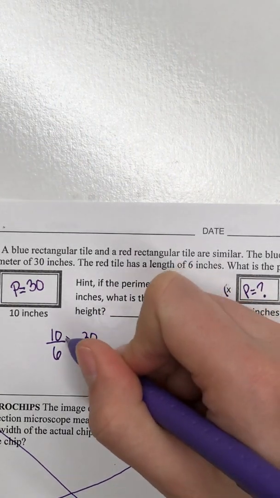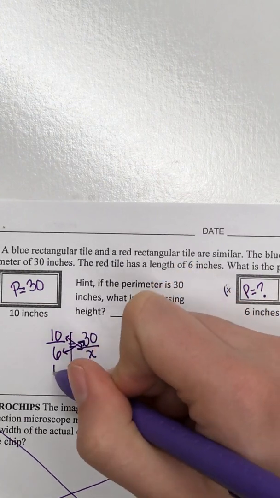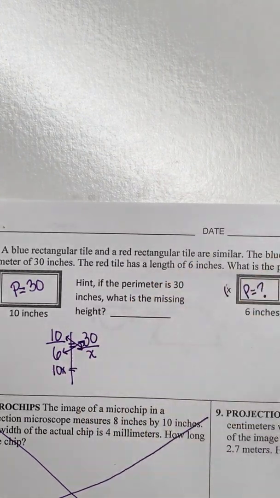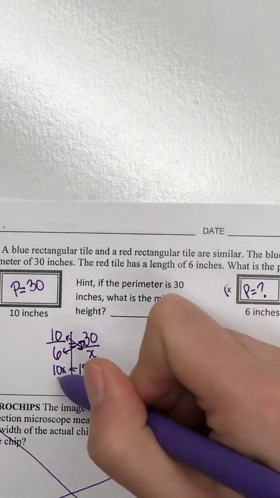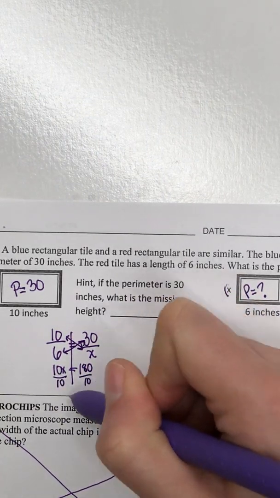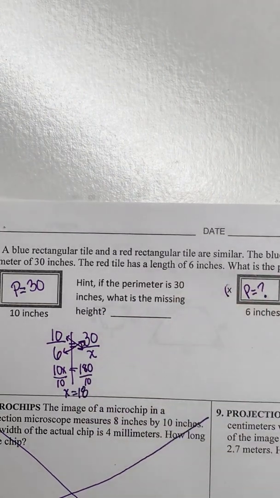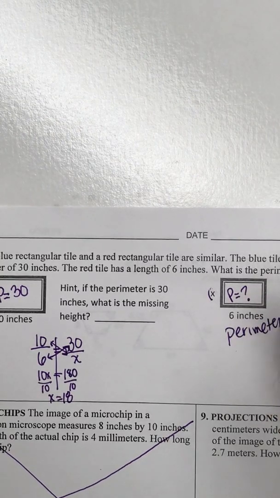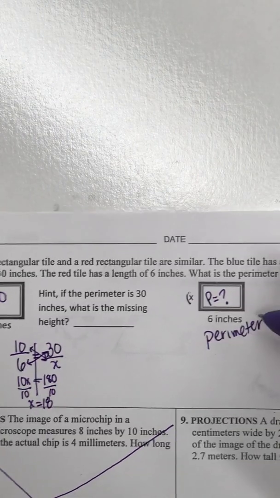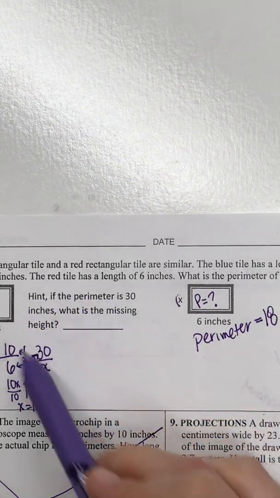Okay, let's cross multiply. So we've got 10 times X is 10X, and 6 times 30 is 180. And then I'm going to go ahead and divide both sides by 10 to get that X equals 18. Now, that means that my perimeter is equal to 18.